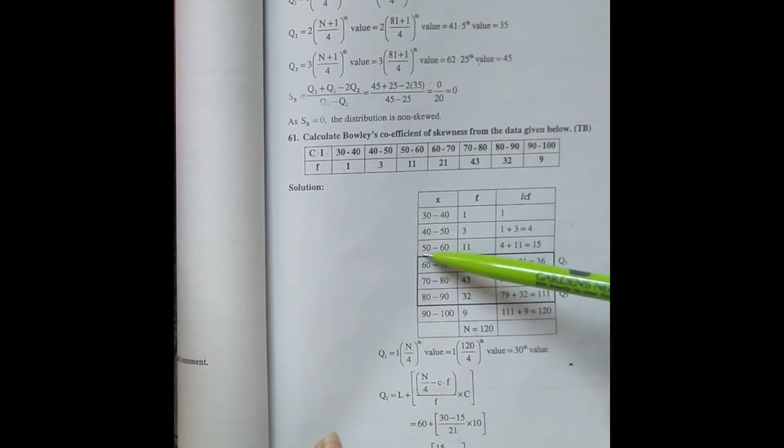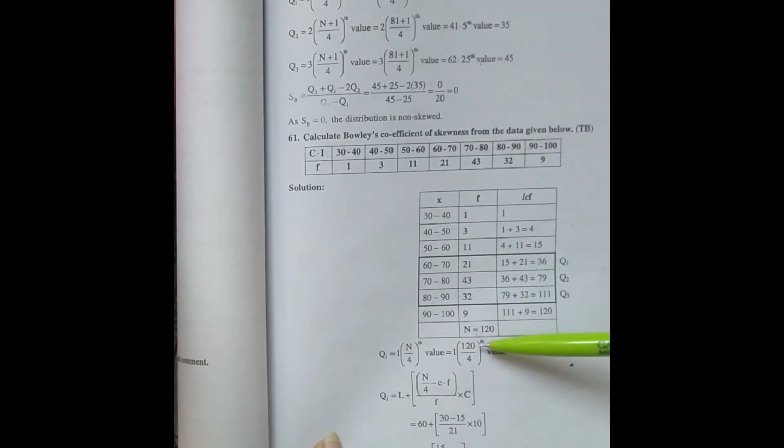Q1 is equal to L plus n by 4 minus CF divided by f into c, this is the formula of Q1. What is L? L is the lower limit of the class. 120 divided by 4 is 30, and 30 lies in between these two, 60 to 70, so 60 is the lower limit. Then n by 4 is 30, already calculated. Minus 15, the preceding value of the LCF, divided by frequency 21, into the width of the class interval, which is 10.